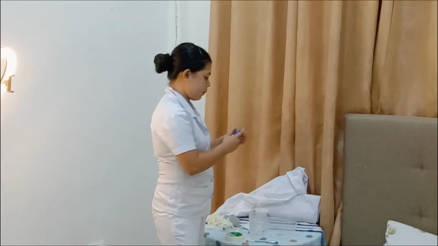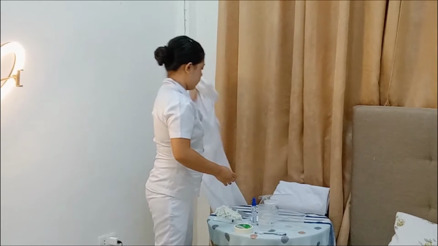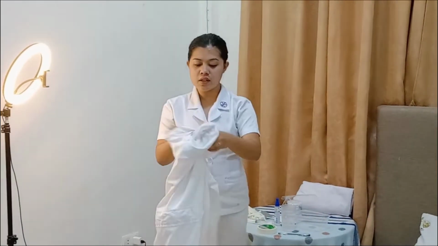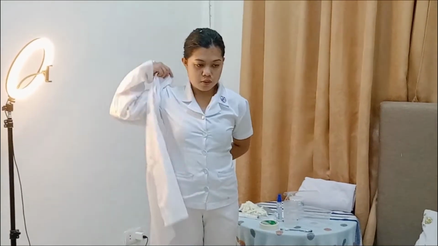Next is to apply PPE or personal protective equipment, use a sterile precaution if needed, and we need to discard our old dressing and gloves. Also, perform hand hygiene first. We are doing this to prevent the spread of microorganisms. So this will be our lab gown.